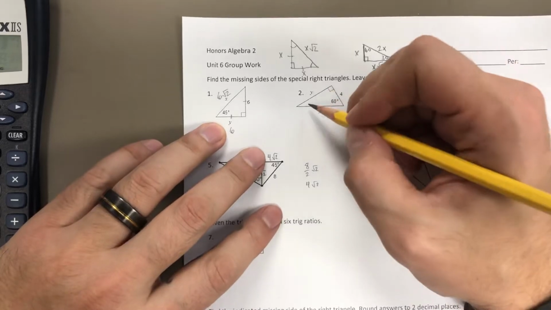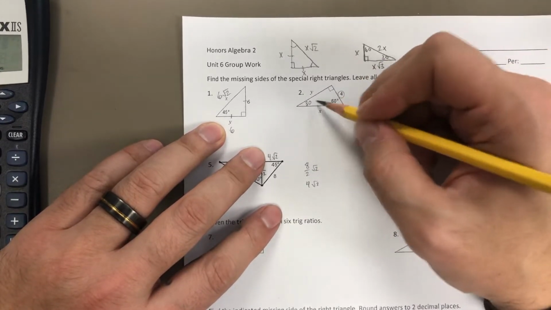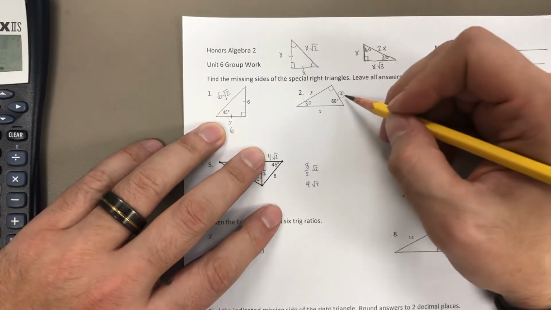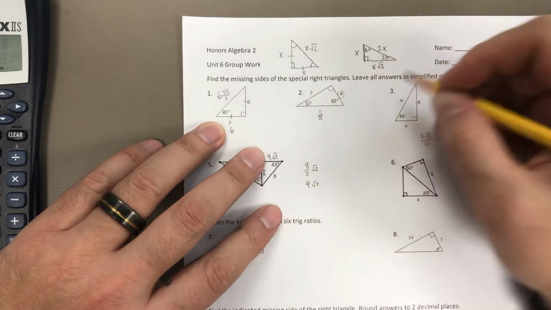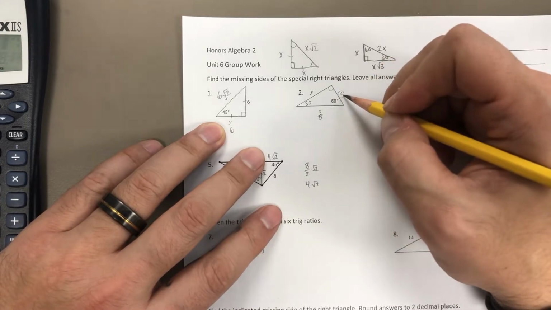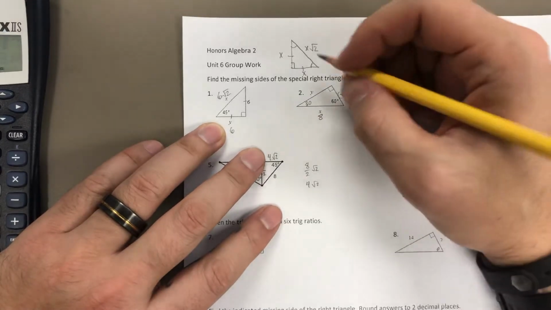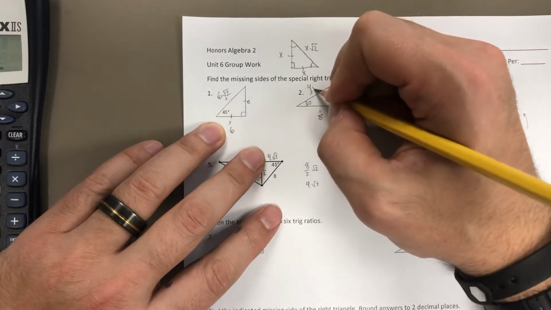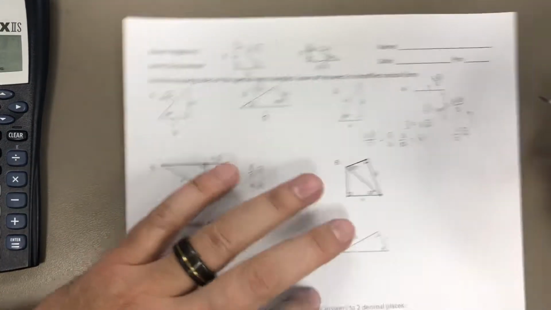So, I have this side right here, 4, which is across from the 30-degree angle, meaning that it's the smallest side, x. So if I double that, then I get the hypotenuse. So 4 times 2 is 8. And then if I take this number and multiply it by the square root of 3, I get the longer of the two legs of the triangle. So that's going to be 4 times the square root of 3. So I've got these two sides figured out.